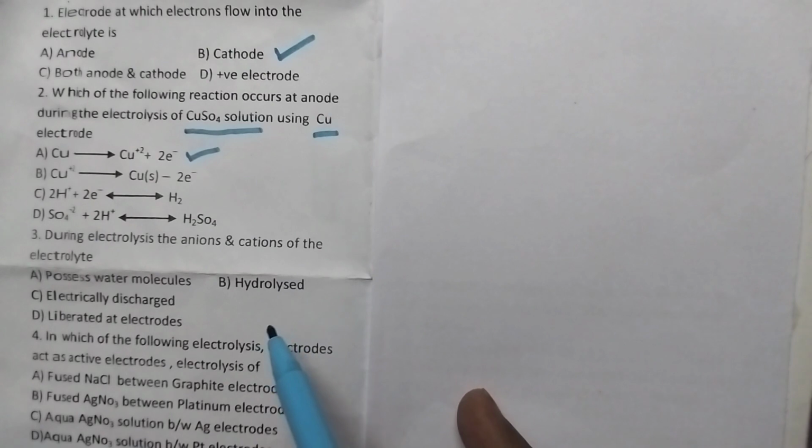During the electrolysis of the electrolyte, what happens to the anions and cations? Undoubtedly, during the electrolysis, both anions and cations will be discharged electrically. So in this case, option C, that is electrically discharged. So during electrolysis, both anions and cations will be electrically discharged.